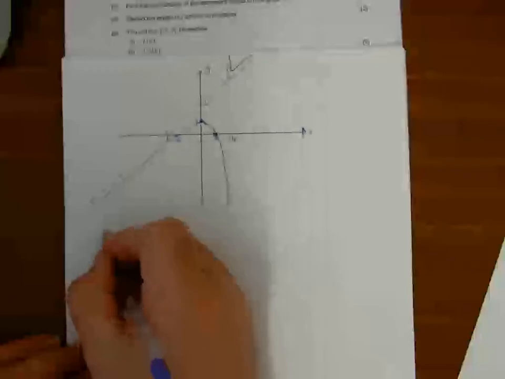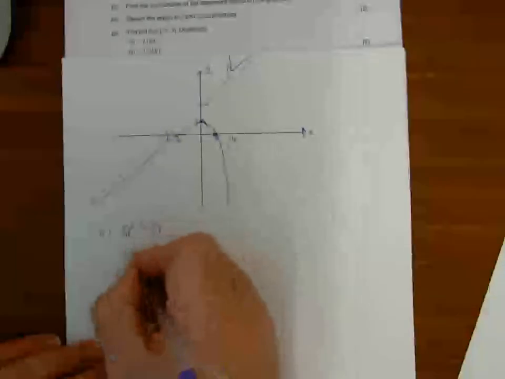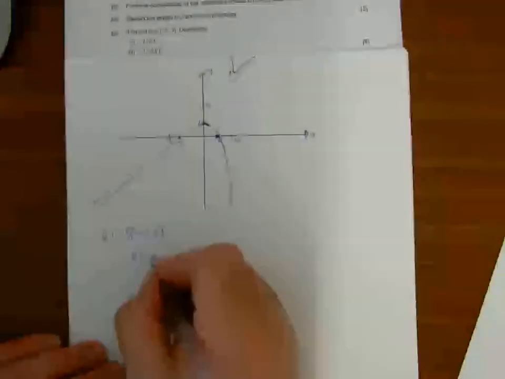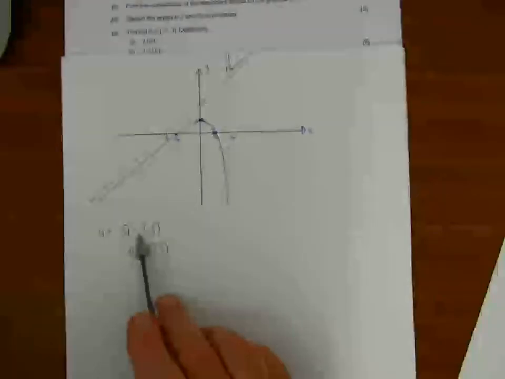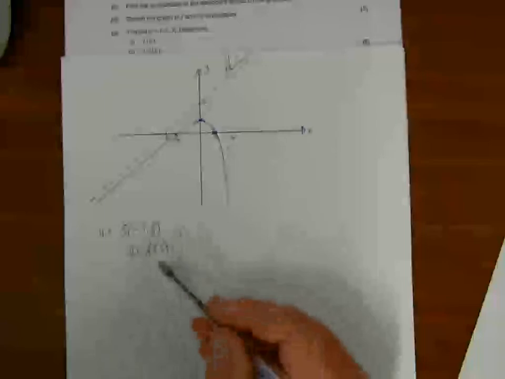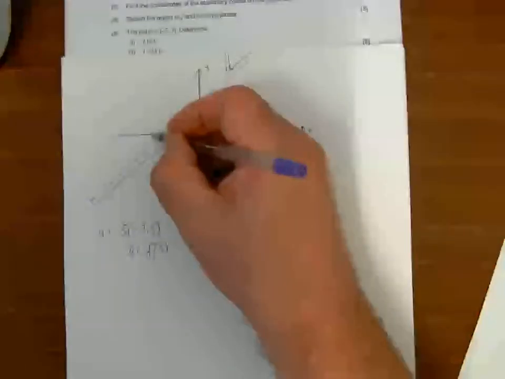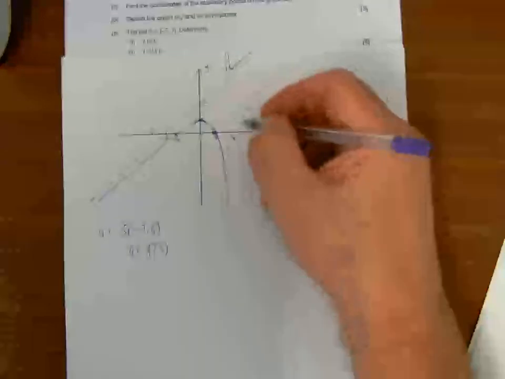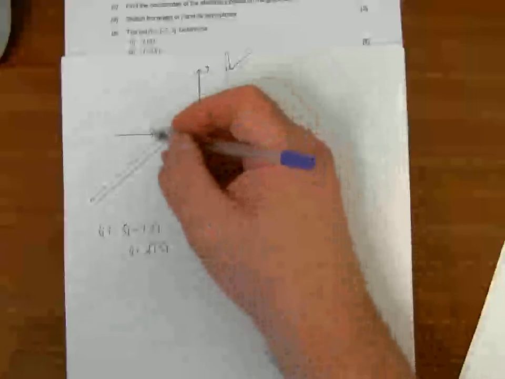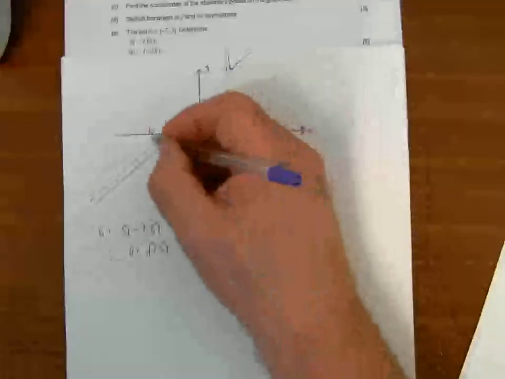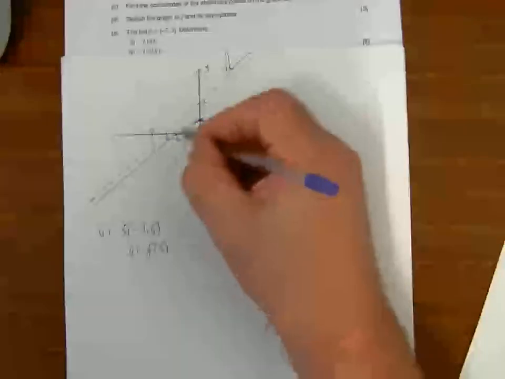S is minus 7, 3. So for the first part I want f of S. What this means is that for this part the domain is minus 7, 3. What is the range? Starting there and ending up here, as x runs from minus 7 to 3, the graph is doing that.